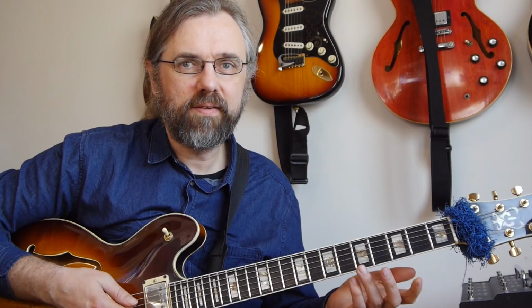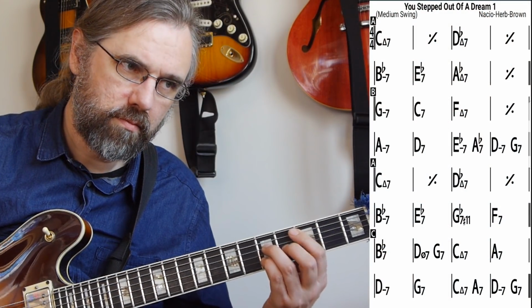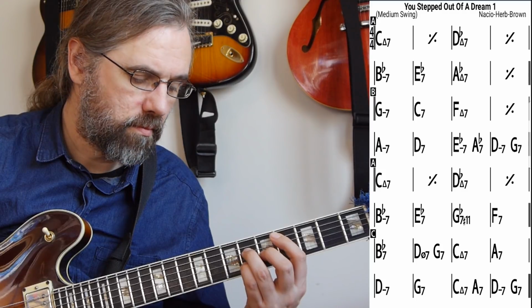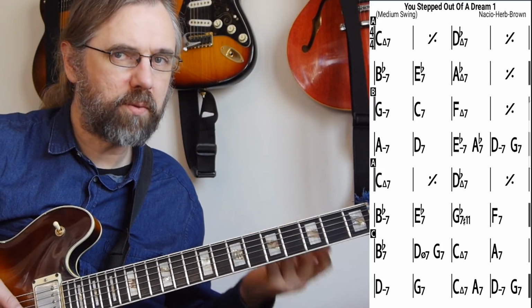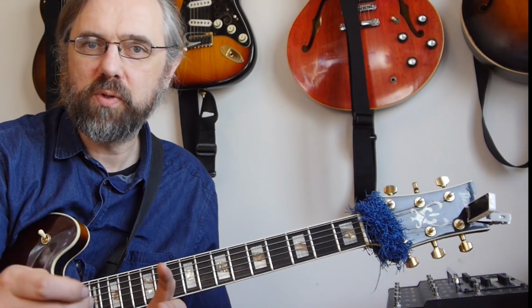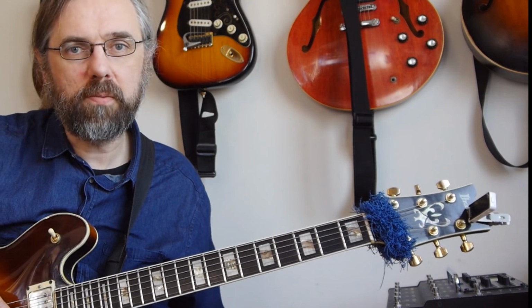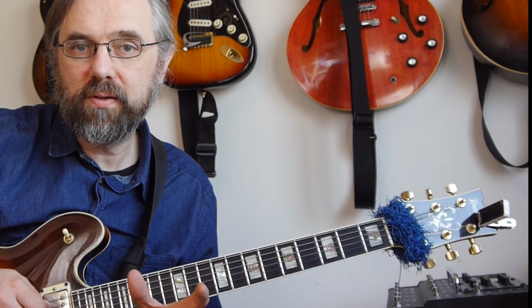You will find that it comes along in standards once in a while. It's not extremely common, but if you have a song like You Stepped Out of a Dream, it actually becomes part of a modulation and works as a sort of pivot chord, bridging the gap between C major and A flat major. I think where it's most common in jazz is that we're using it to suspend the tonic.